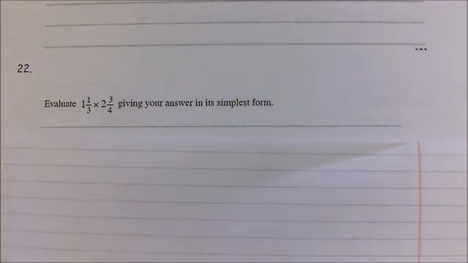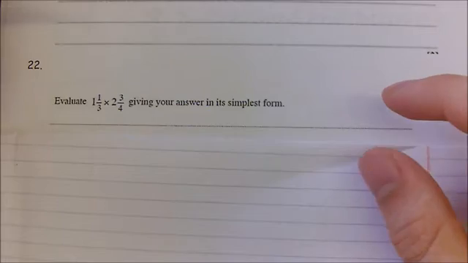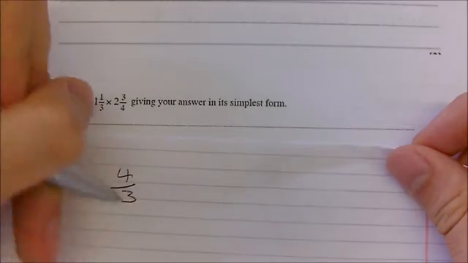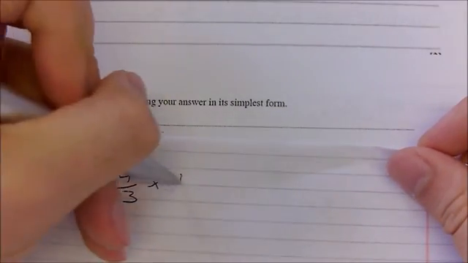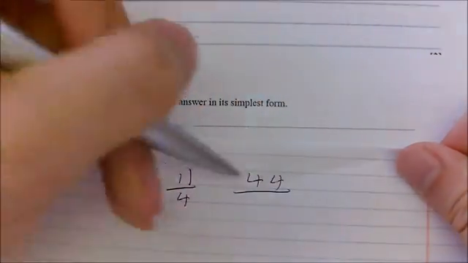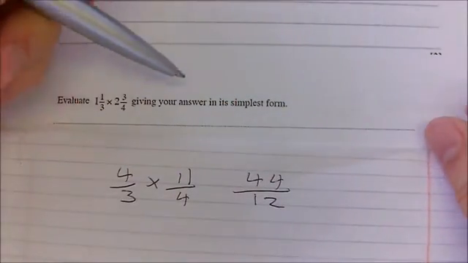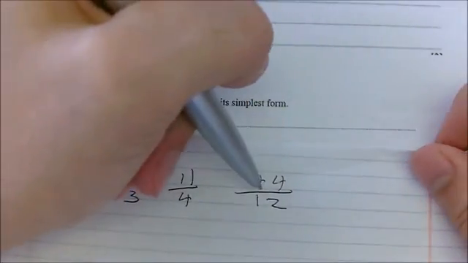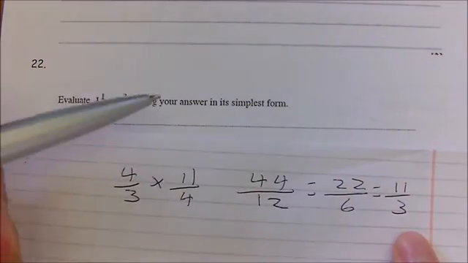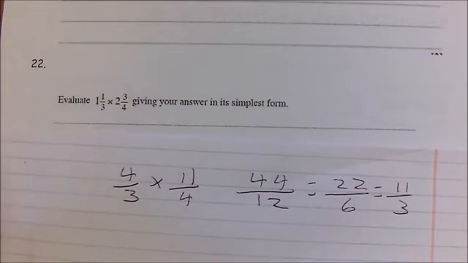So question 22 is evaluate 1 1/3 times by 2 3/4. Same again, I would just make them fractions. So that's going to be 4/3 times by 11/4. So it's going to be 44 out of 12. And they've asked for it in the simplest form, which is I can halve them both, which will make that 22 over 6. I can halve that again, which will make them 11 over 3 as a fraction. So that's in its simplest form, because I've cancelled down the fractions.